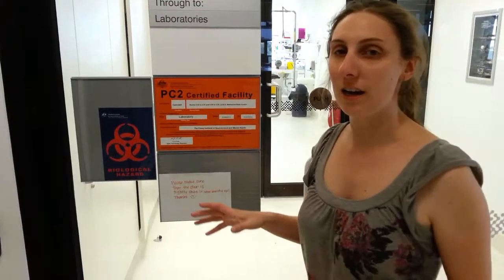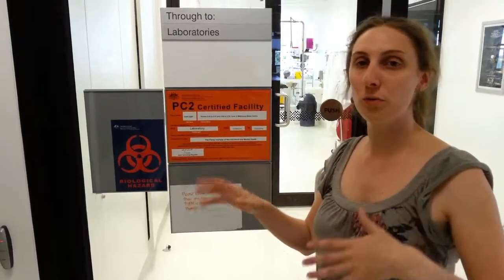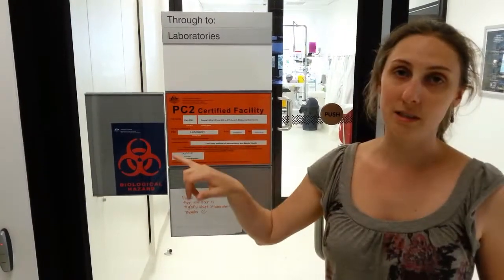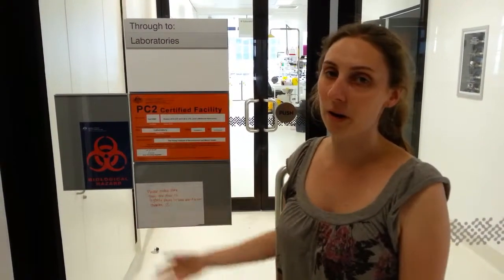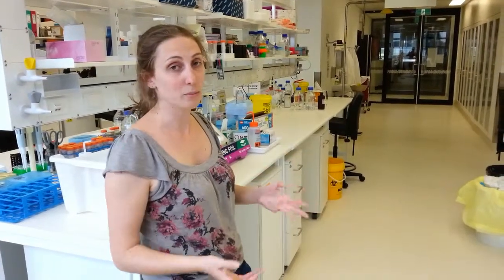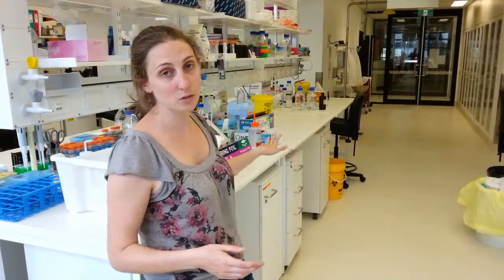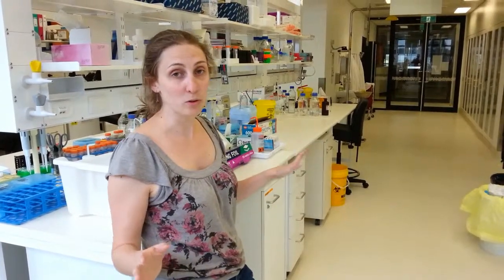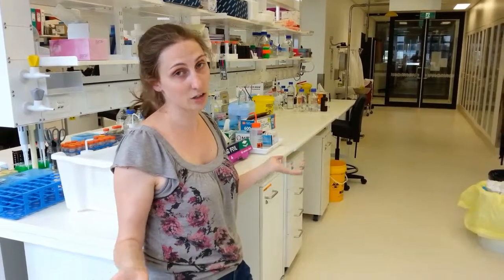So the labs are classified as either a PC 1, 2, 3 or 4 facility. This one is a PC2. PC stands for physical containment. This refers to the kind of setup the lab has in order to stop anyone getting infected with any sort of disease and spreading it, depending on the kind of microorganisms you're working with. So this kind of setup you see here is like a PC1 setup. All the work can be done on benches without any fume hoods needed. Basically, all the organisms you're working with are usually dead or only parts of cells, which are pretty harmless. You're not going to catch anything in here.